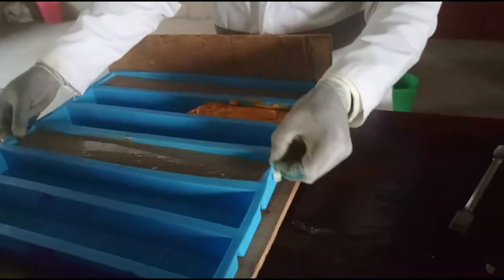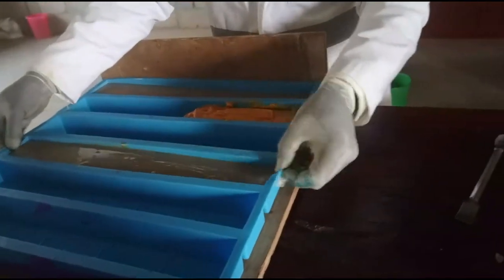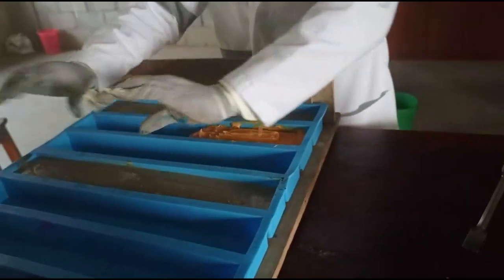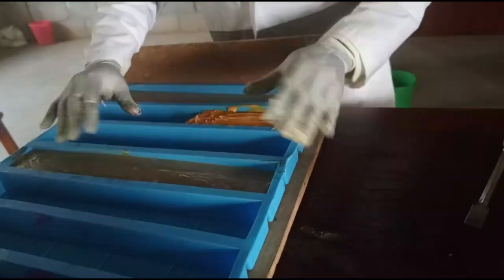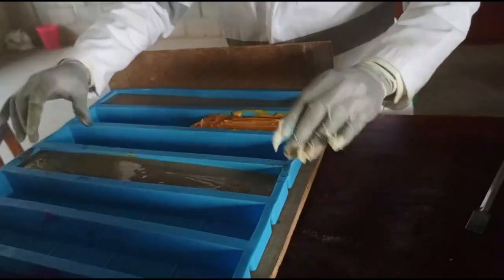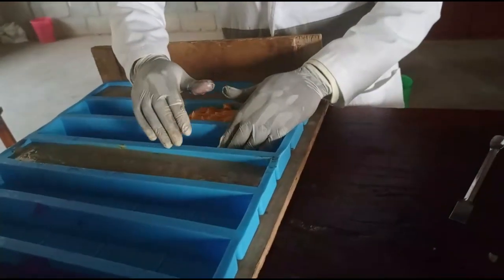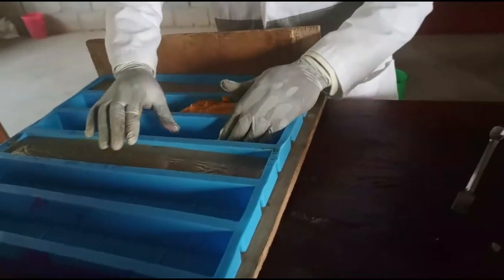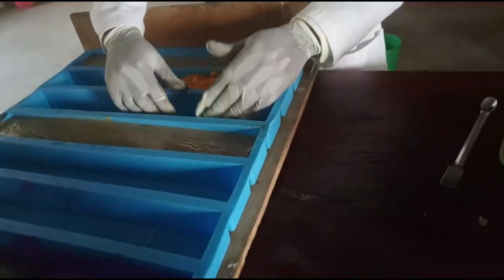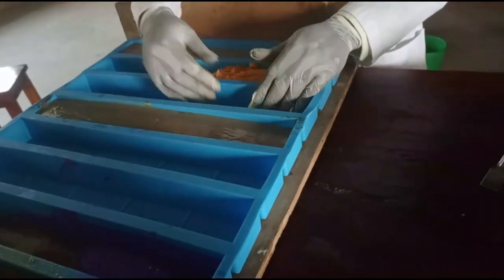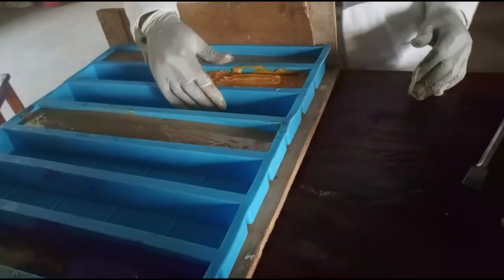So you can shake so that it becomes uniform on top, so that your bar soap doesn't have some other designs on the top. So at this stage, it is safe and set. We are going to keep this for 24 hours. After 24 hours, we shall be able to remove it, and then we test how it is working.